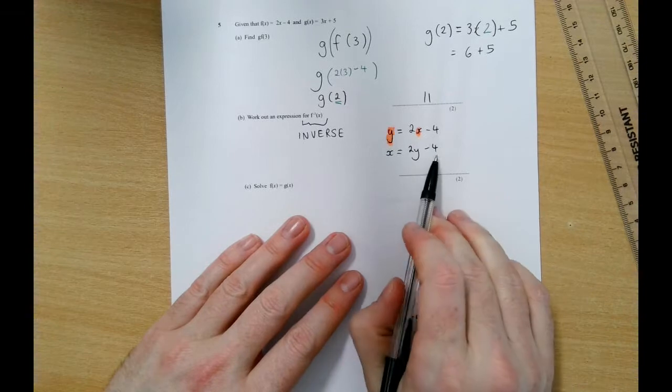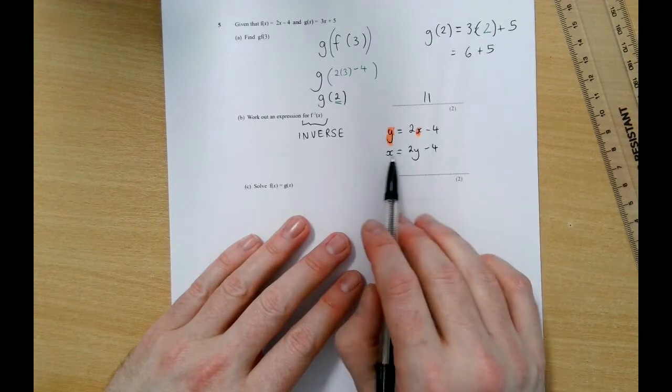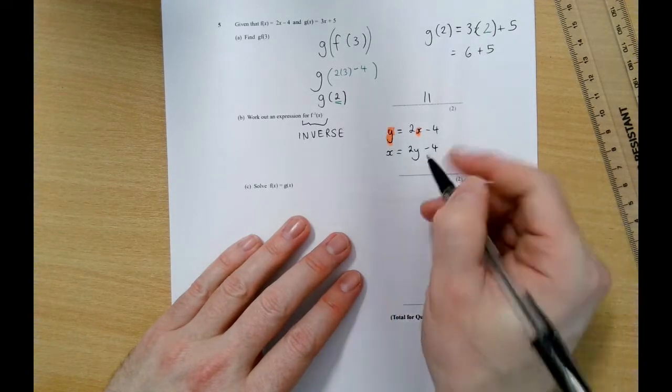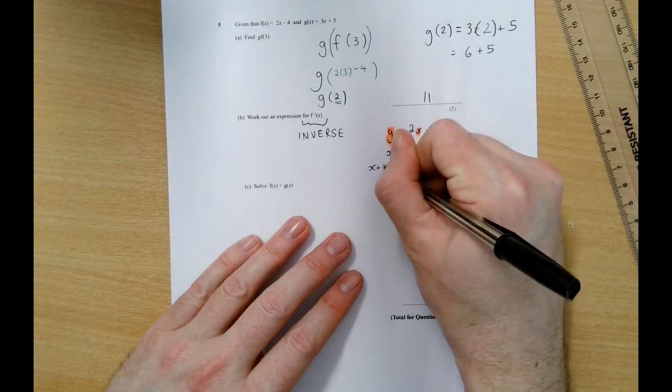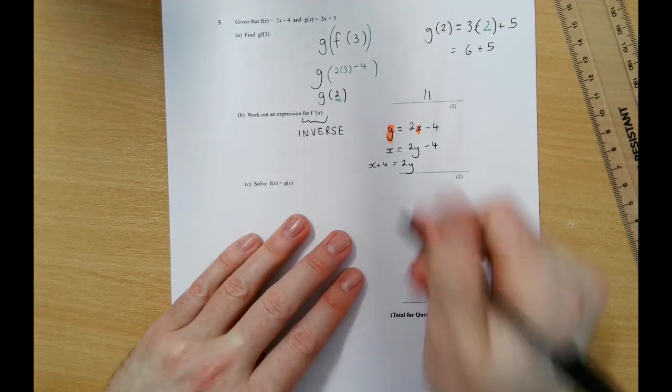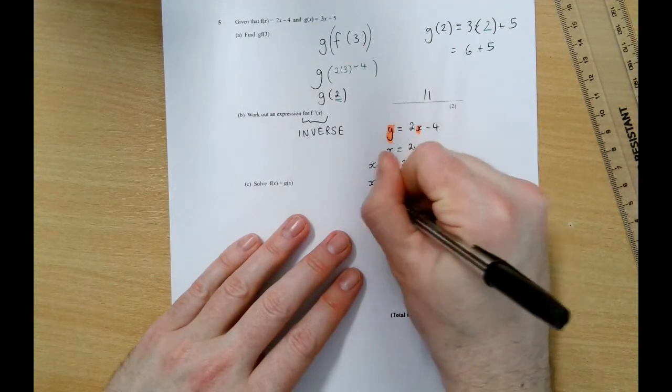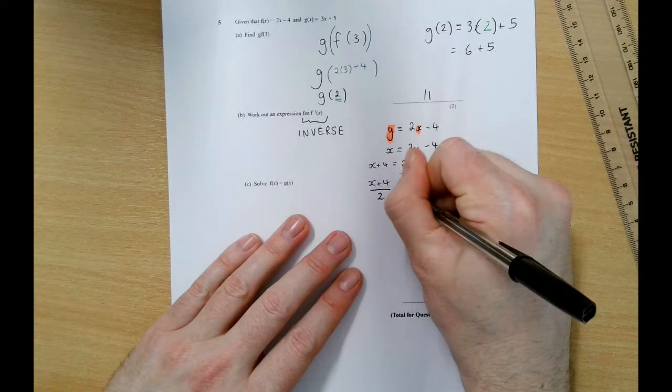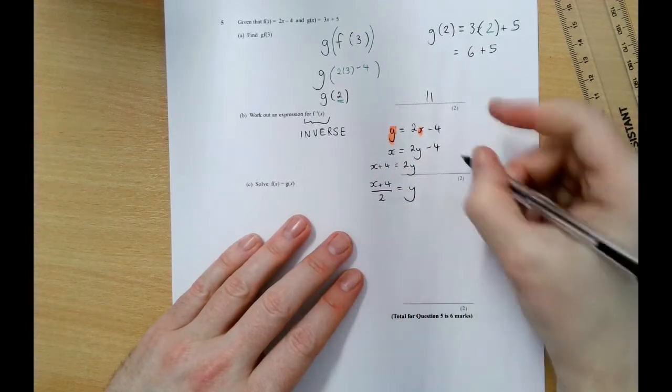The next thing I do now to find the inverse function is I want to get y as the subject of the formula. So the first thing I'll do is add 4 to each side. So I get x plus 4 equals 2y, and then I'll divide both sides by 2 to get x plus 4 all over 2 equals y. That is what we call my inverse function.